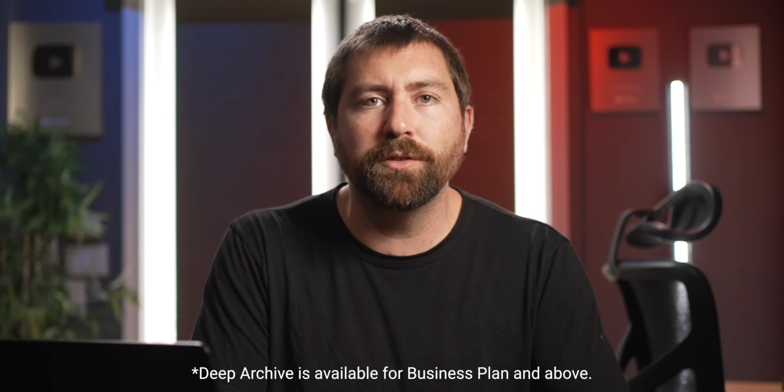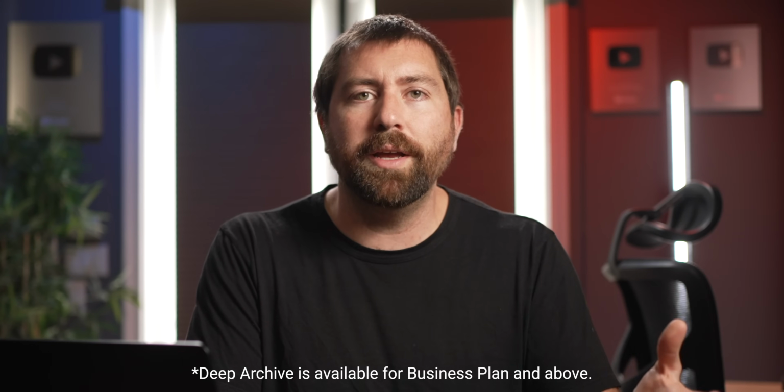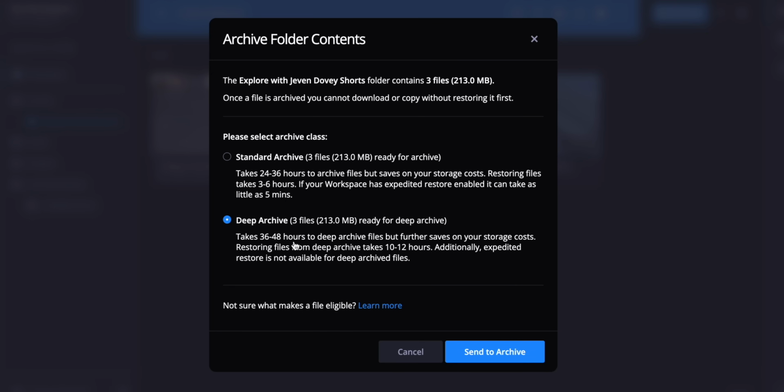And the reason you would do this is if you want cheaper storage for files that you don't need immediate access to. So for example, all of these finished videos, I don't need these videos right away, so I can put them in this deep archive. And then if I do ever need to bring them back, it takes a few hours and then I get those files.